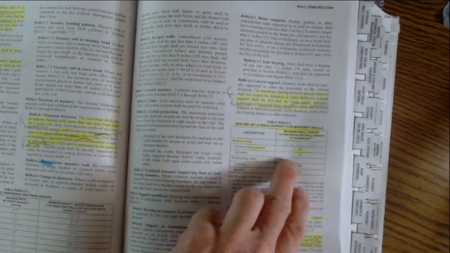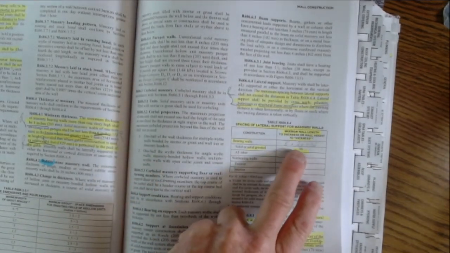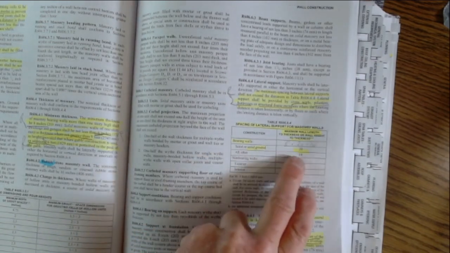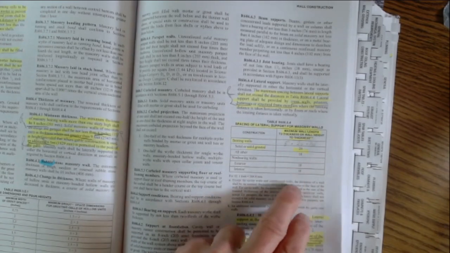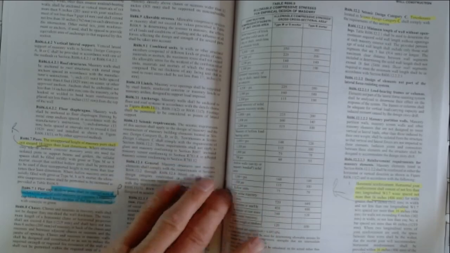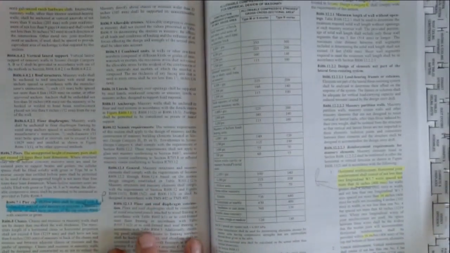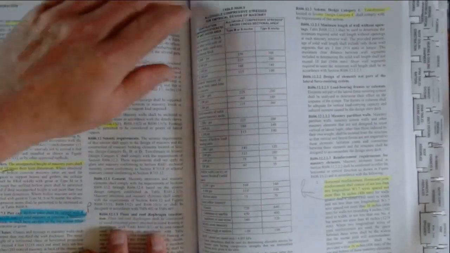Yeah, just know the magic number. If you have an 8-inch wall, you need supports every 20 times that, or 160 inches. It'll show you right here. This is a multiple, you multiply it. I think I already mentioned 10 times the least dimension. So if I had a 6 by 10 pier, it'd be 60 inches high.